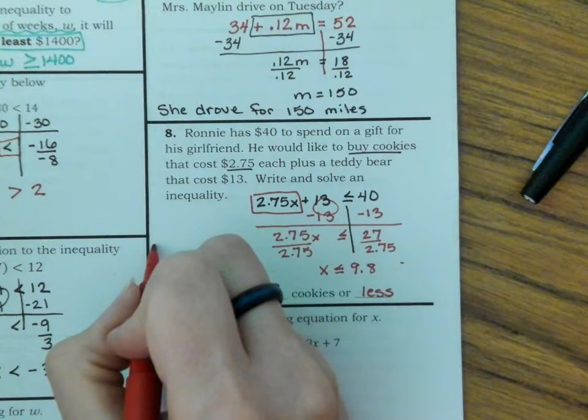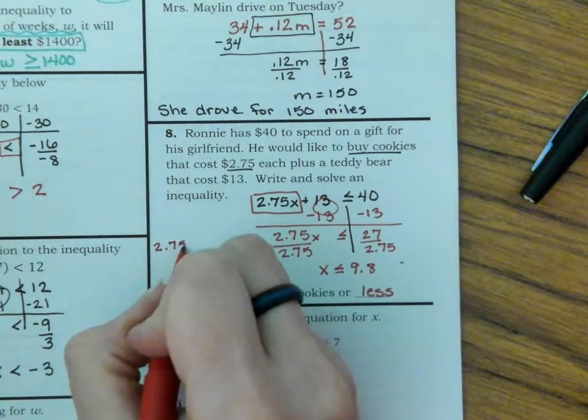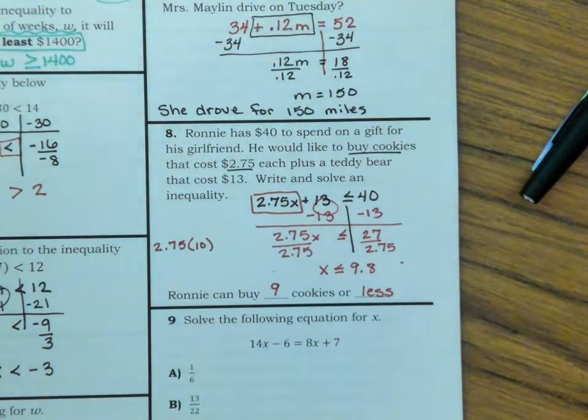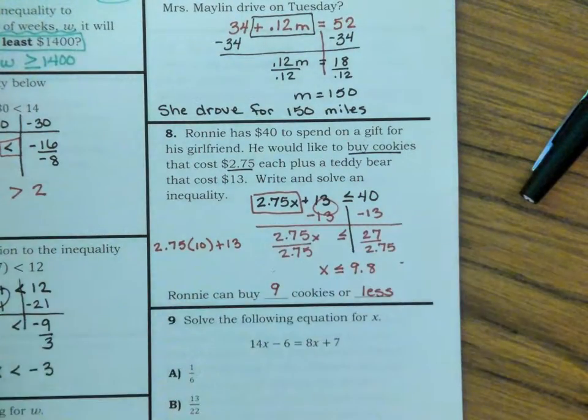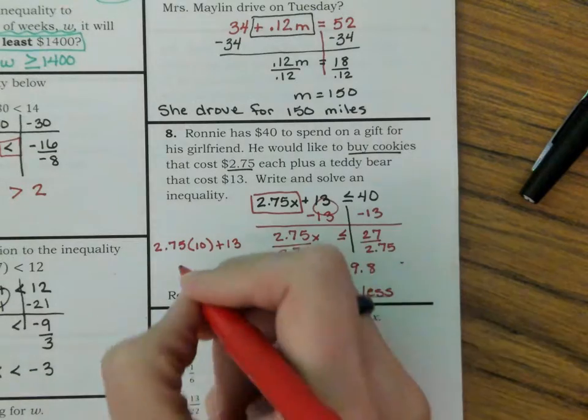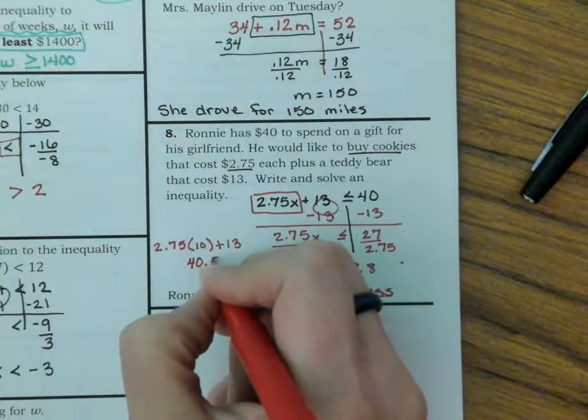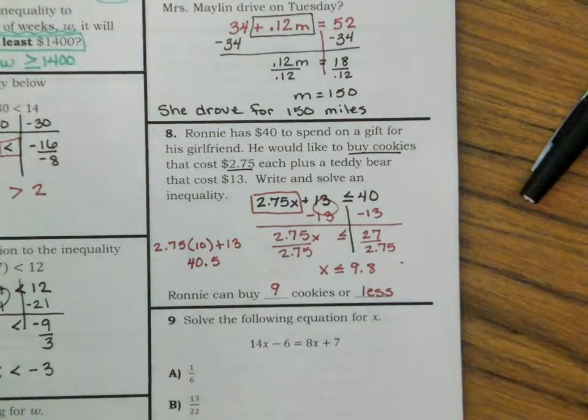If I were to round it up to 10, 2.75 times 10, and then you add 13, it gives me 40.5. So $40.50, and I do not have enough money for that.